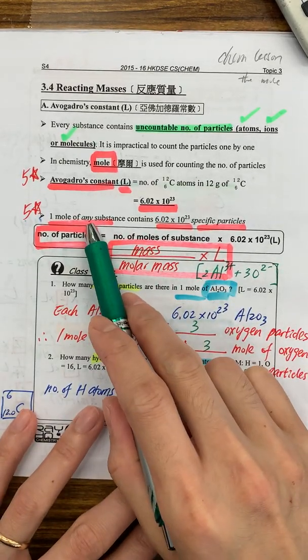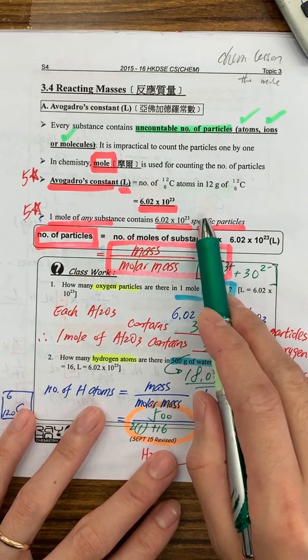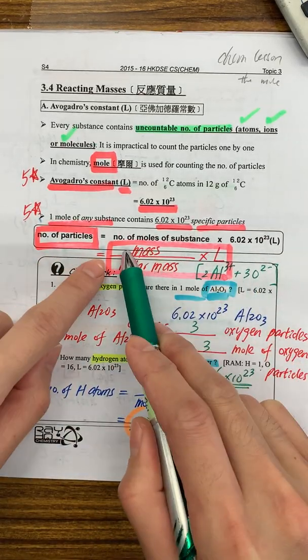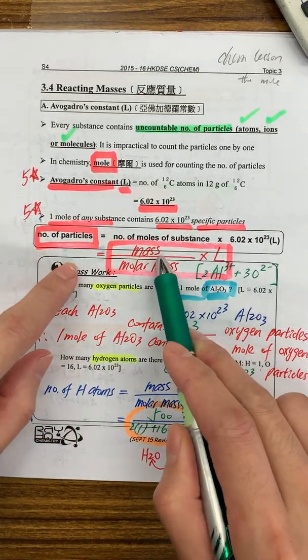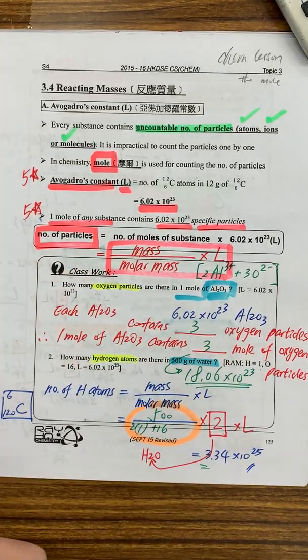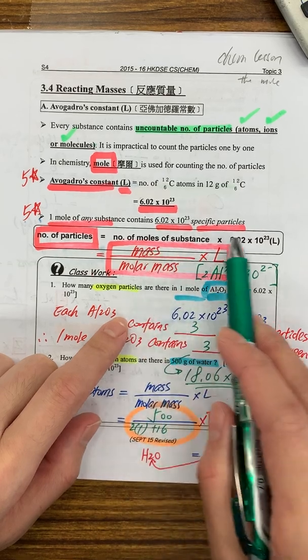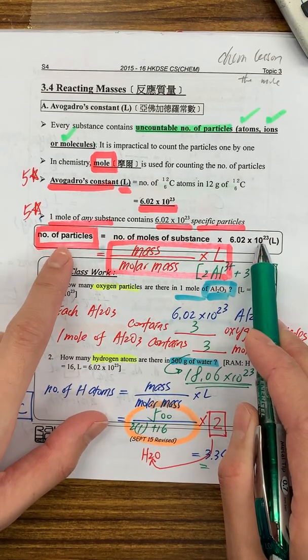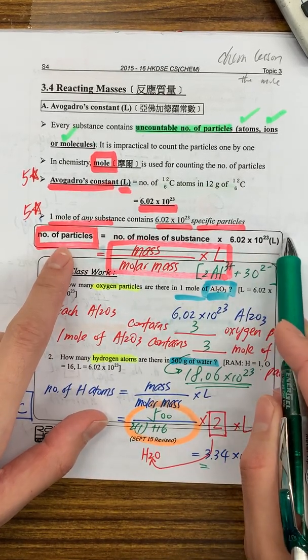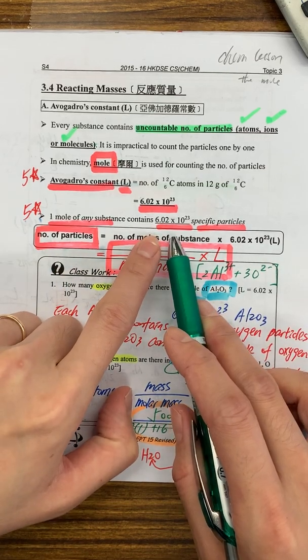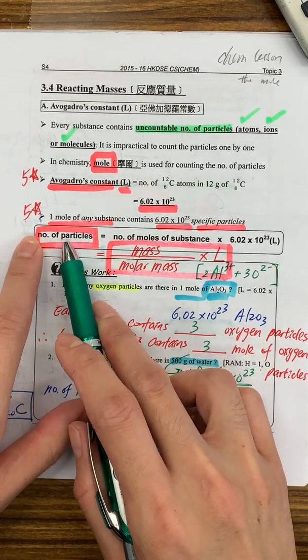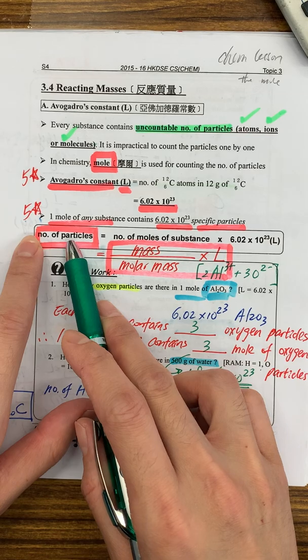Now, if 1 mole contains that amount of substance, we can have this relationship. This relationship is no need for you to memorize. Why? Because if 1 mole has 6.02 times 10 to the power 23, then 2 mole contains 12.04 times 10 to the power 23.